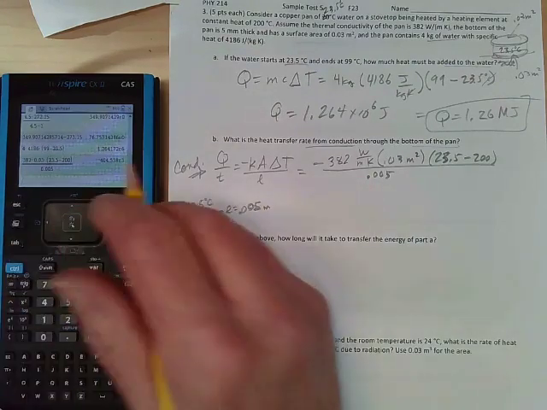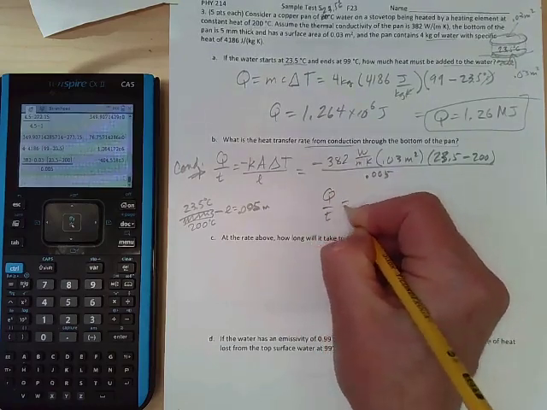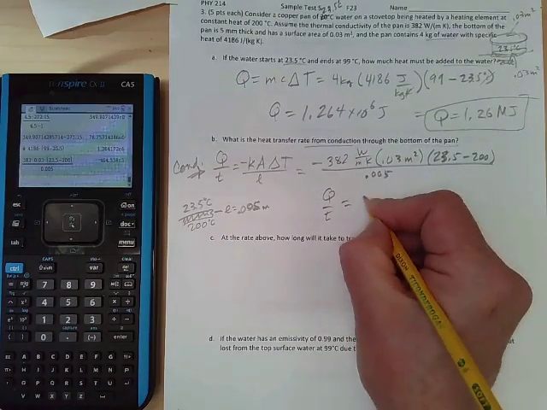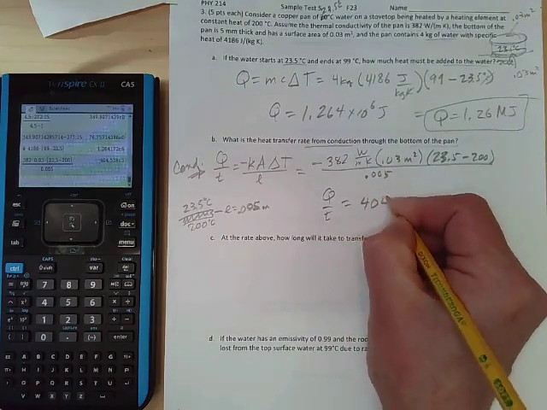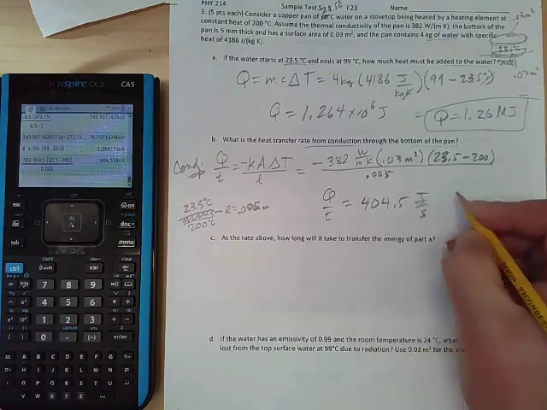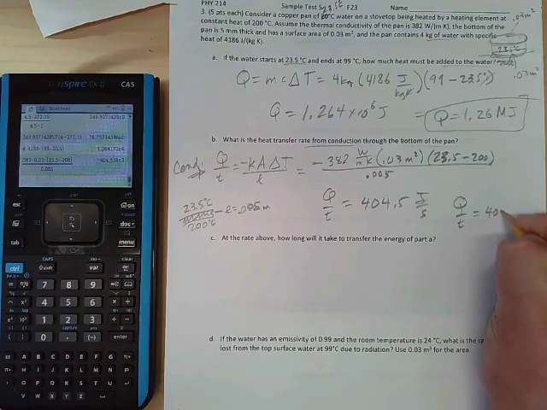I forgot my negative sign at the beginning, but I'm not going to go in and fix it this time. So I got a negative number, but I forgot this negative sign, so it ends up as a positive number. So 404.5 joules per second. So Q over t is 405 watts.